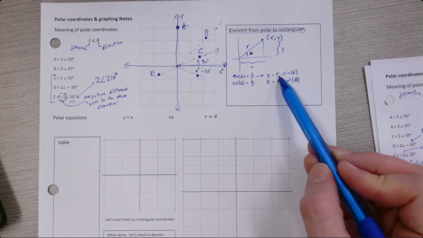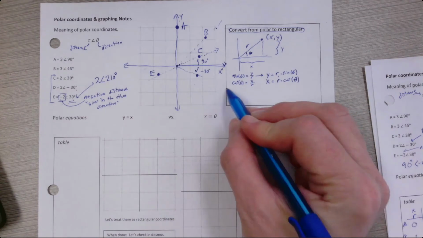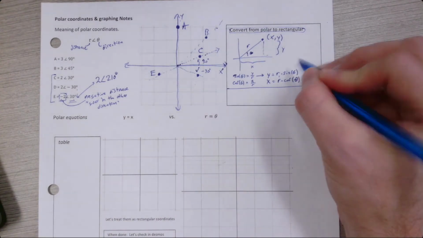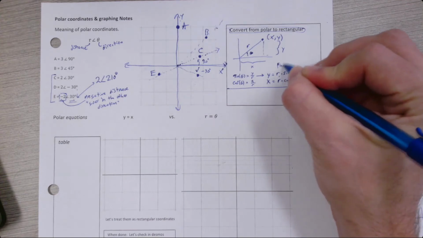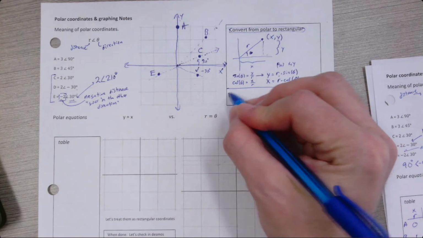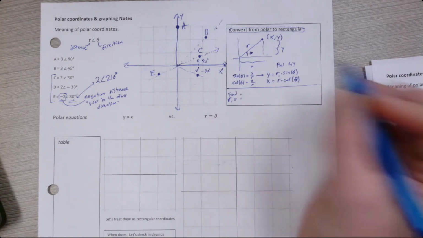Cool. So you plug in the r, plug in the theta, and you can find x and y. All right. As long as we're doing this, let's do the other direction. So this was find x and y if you know r and theta. Let's do how to find r and theta if you know x and y.